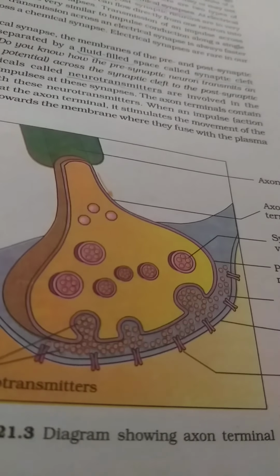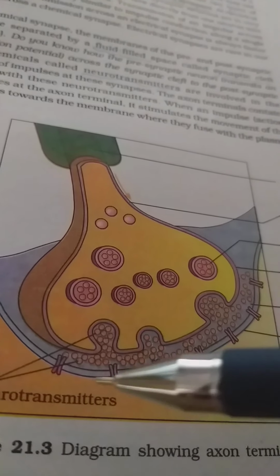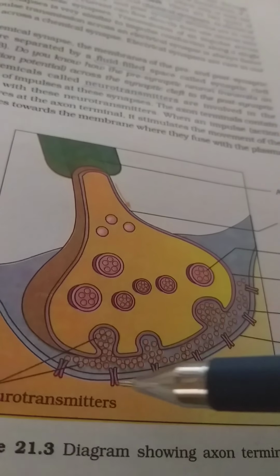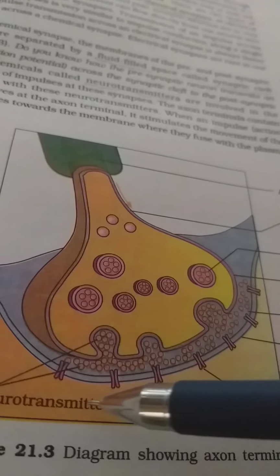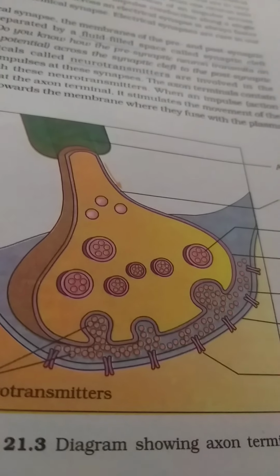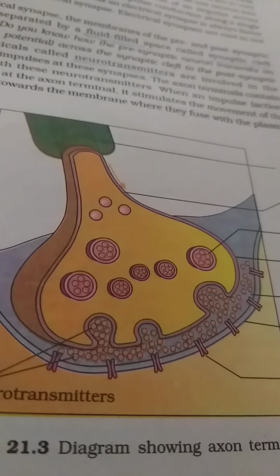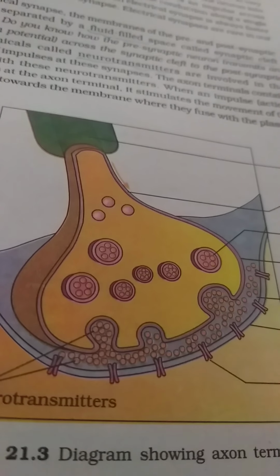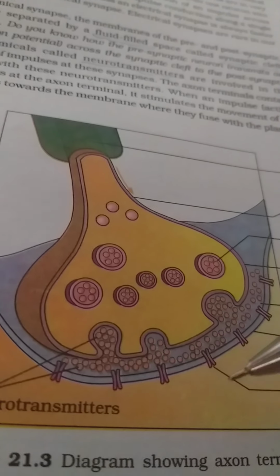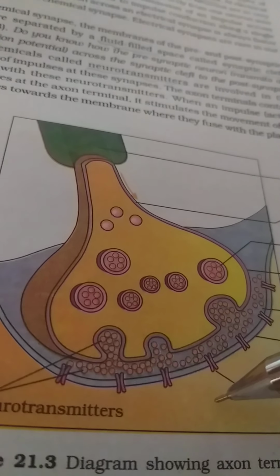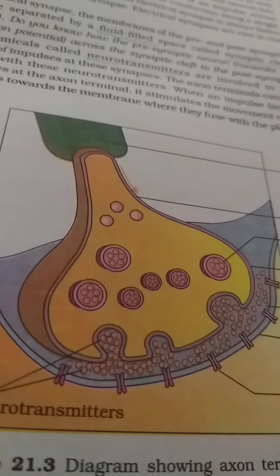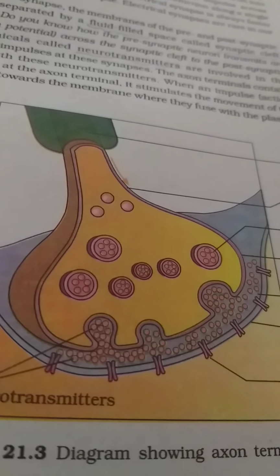As a result, the ion channels which are present in the postsynaptic membrane open. There are many ion channels which are present on plasma membranes of nerve cells. The ion channels open. As a result, positively charged sodium ions diffuse rapidly into the postsynaptic neuron. That means into the nerve fiber, into this nerve fiber. So influx of sodium ion generates action potential. The nerve fiber becomes depolarized.